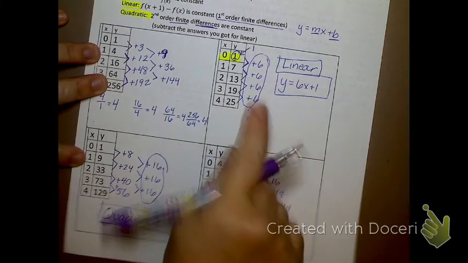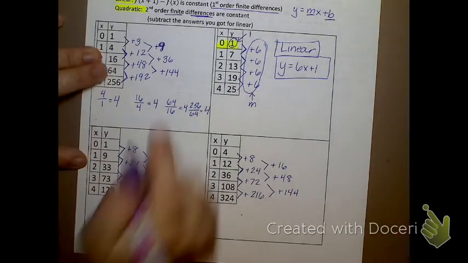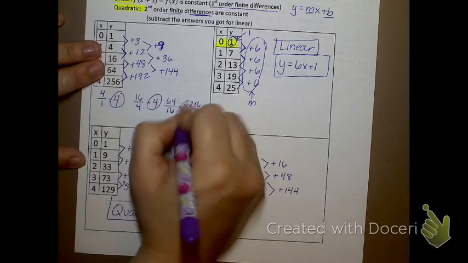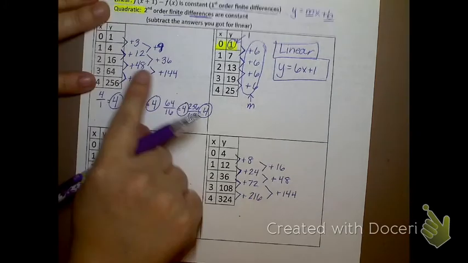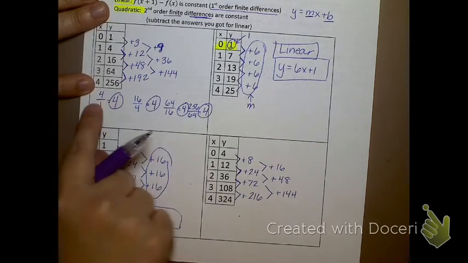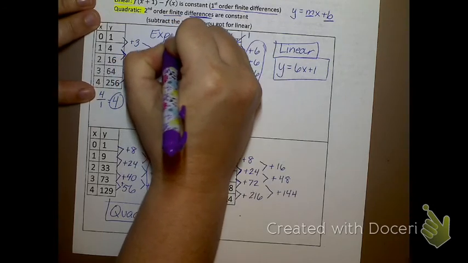So instead of having my constant in the first order or second order, I now have it with these little fraction things that I set up. There's my constant number. That means if it didn't work here or here, but these fractions work out, then we have something that is exponential.